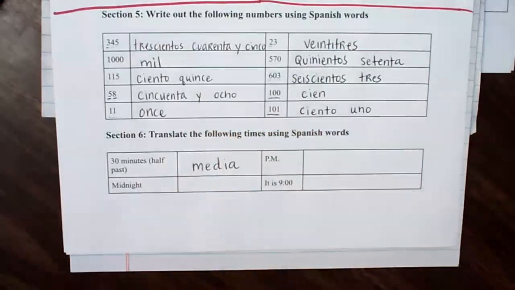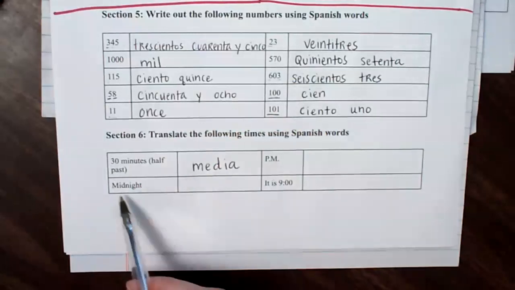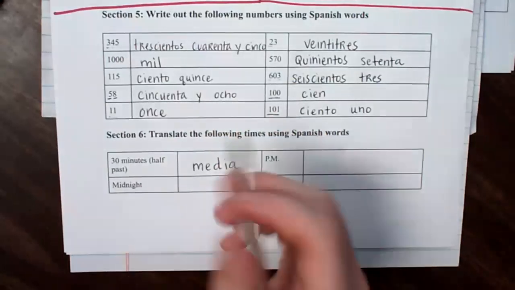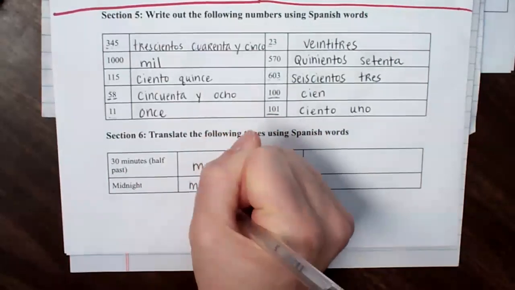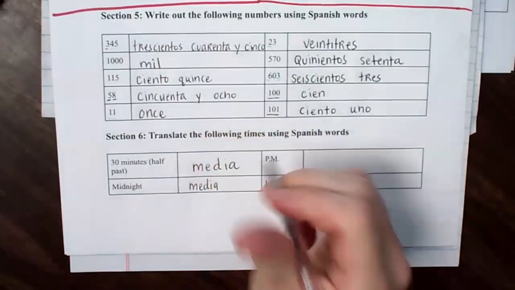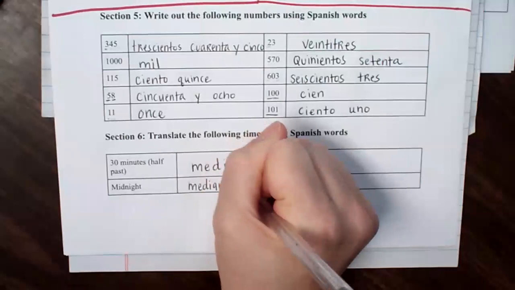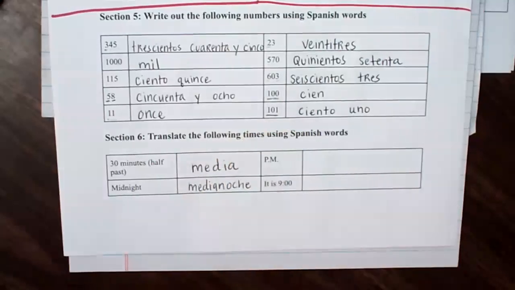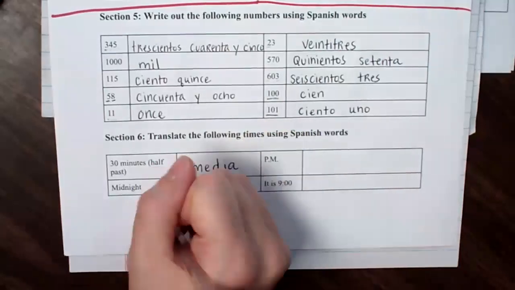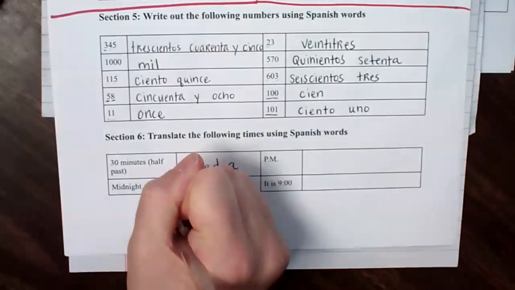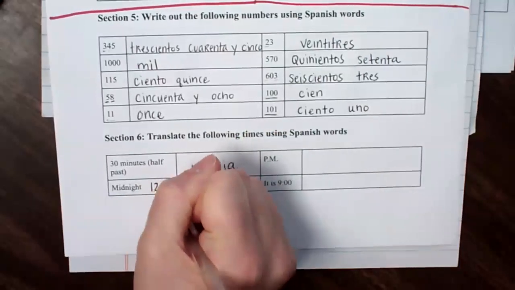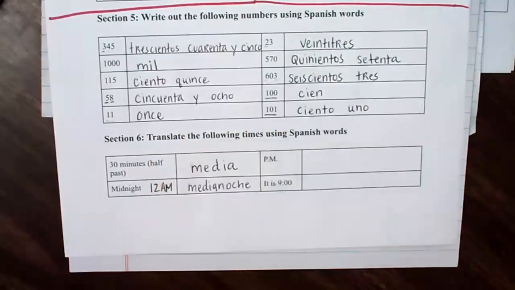If I wanted to say it's 10:30, I'd say son las 10:30. To say midnight, say media noche. So midnight, just so you know, is 12 a.m., not 12 p.m.